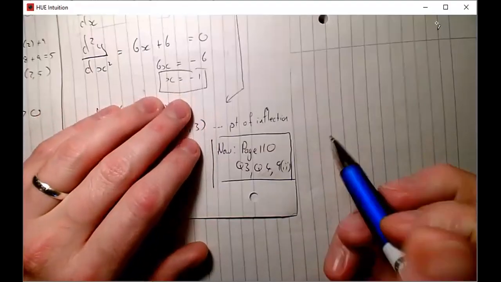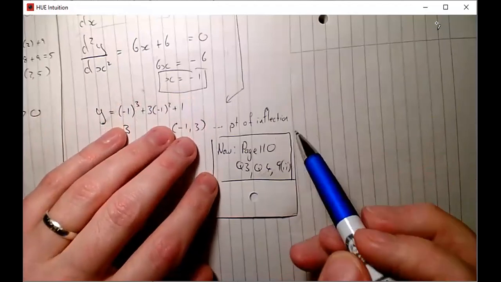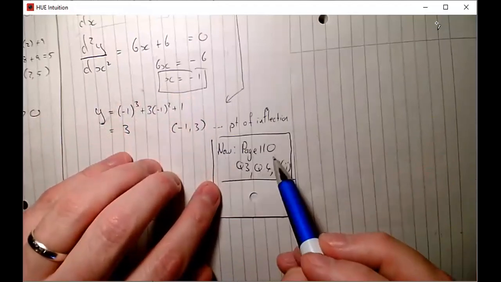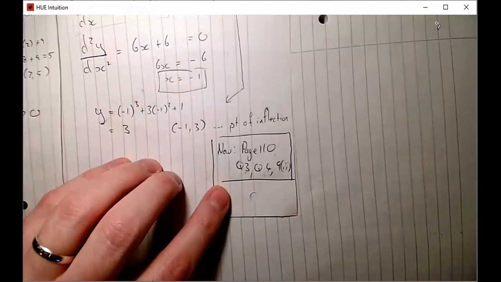We're going to see more of that slope function stuff in the next exercise, so maybe don't worry about it too much. Can I ask you now to do page 110, questions 3 and 4, and question 9, part 2, please?